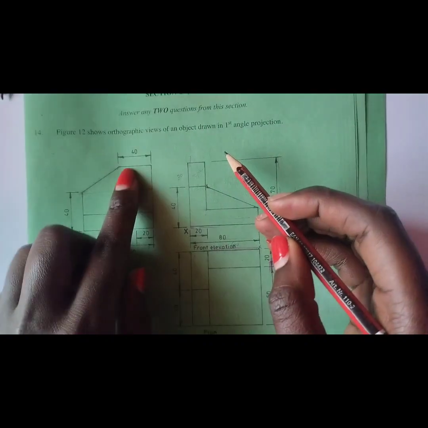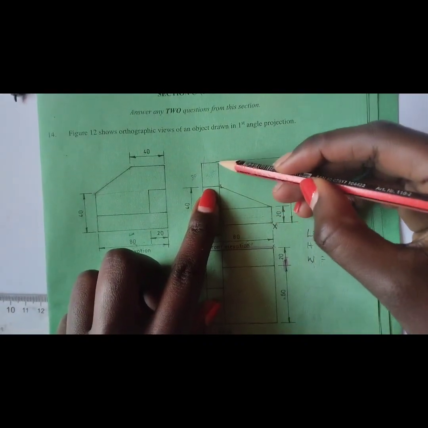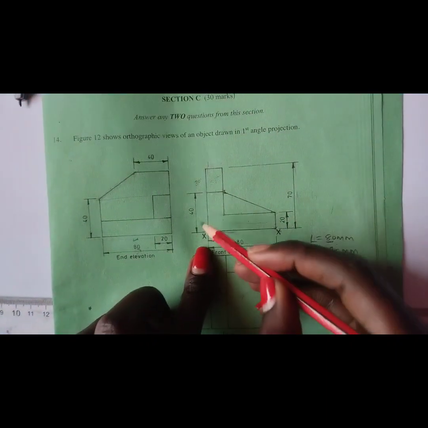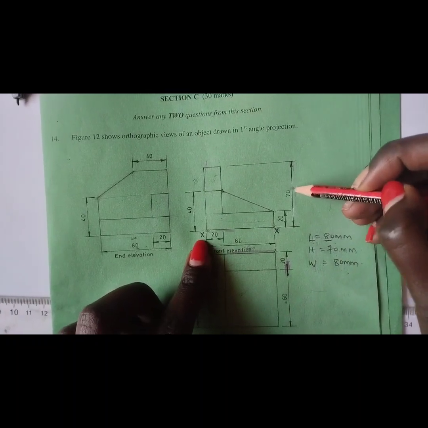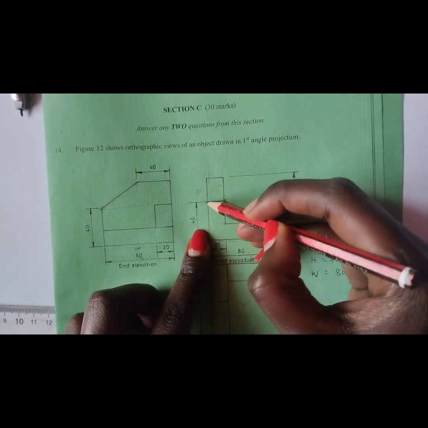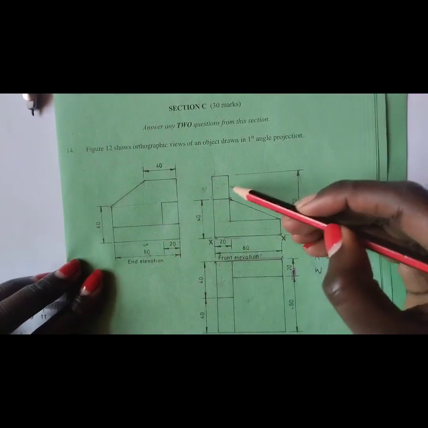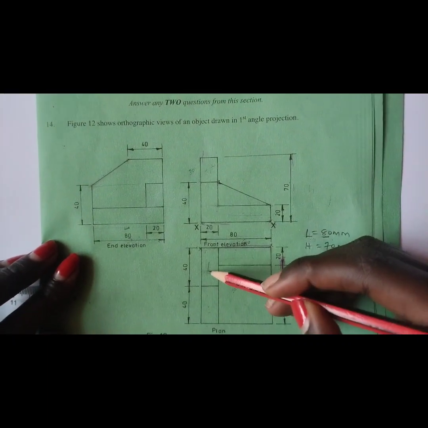So this slant is in our end elevation, we are viewing it in our front elevation as this part, this height of that. You can see we have 40. Remember the old height is 70, so subtracting 40 from 70, we have this height as 30.